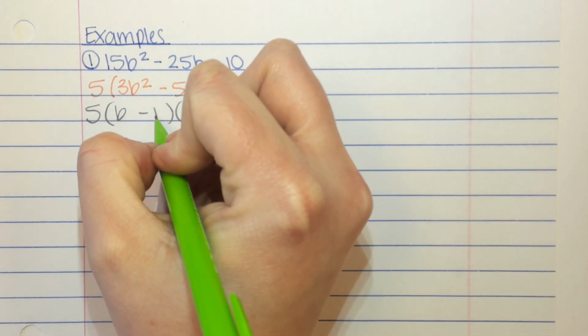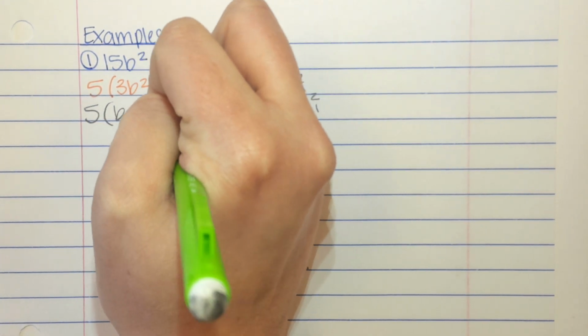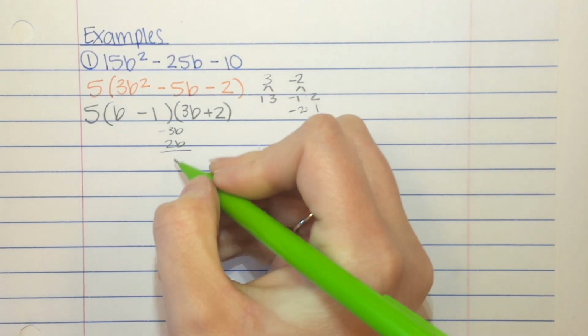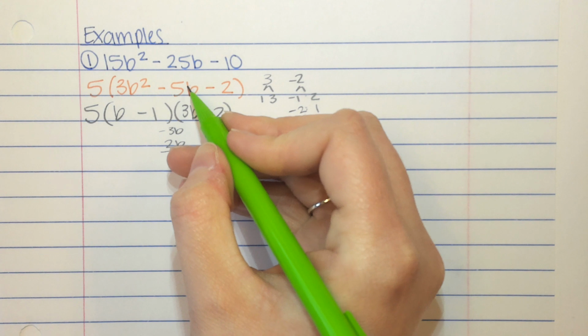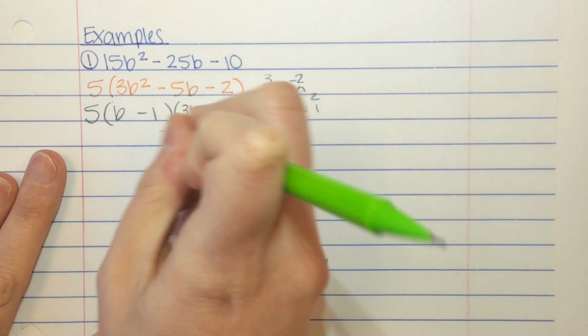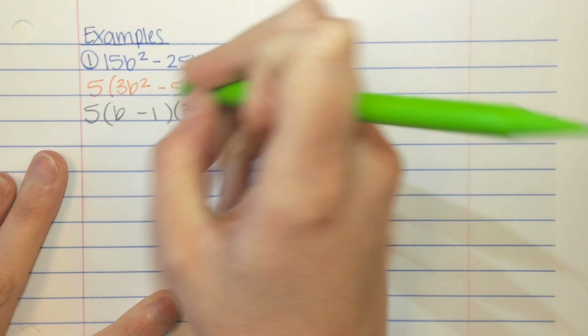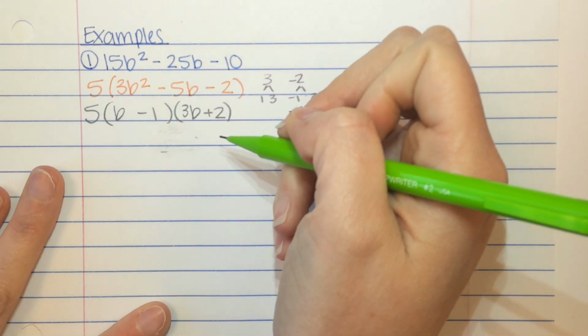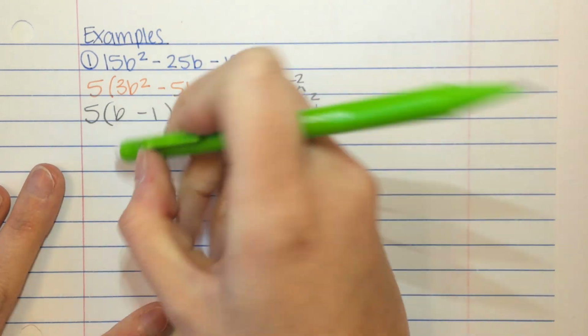So negative 1 times 3b is negative 3b. b times 2 is 2b. And that gives me negative 1b. That's not what I want there, so that one's not going to work. All right, so if I just change the signs, that's not going to work either. It'll just change the sign of what I had in the middle.